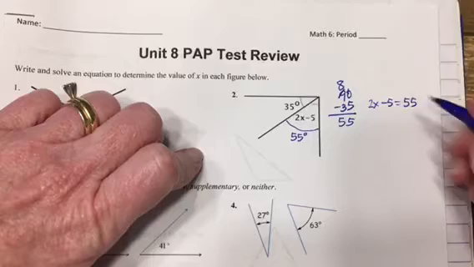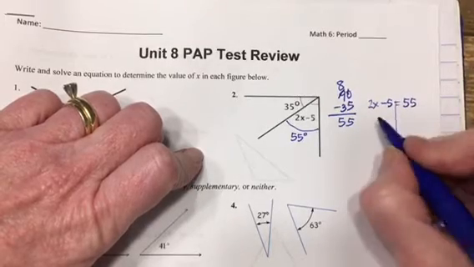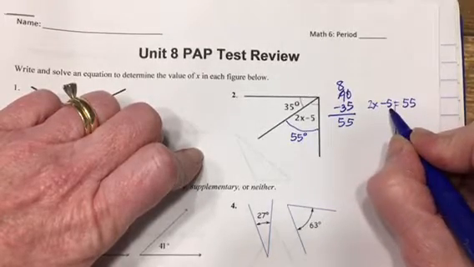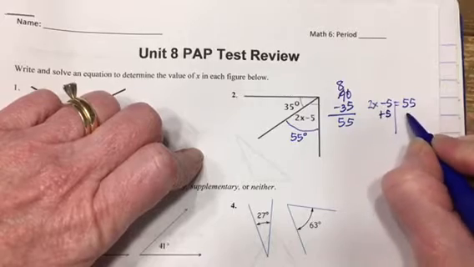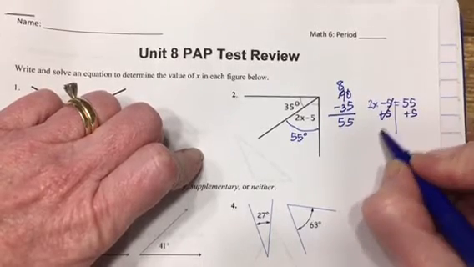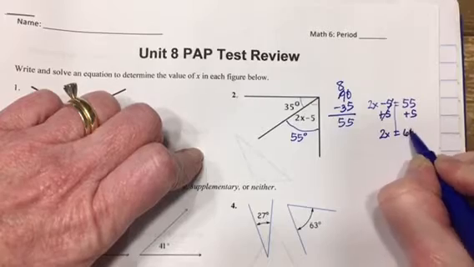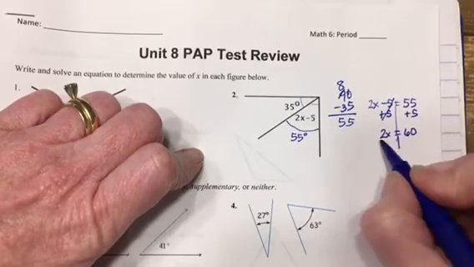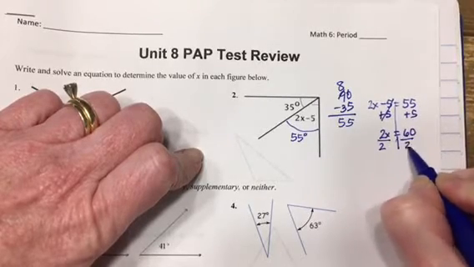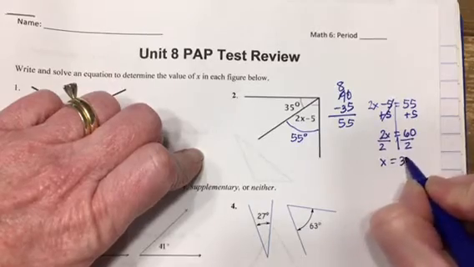and then I'm going to solve for x. So I'm going to cut this in half. I'm going to isolate x. I'm going to get rid of the subtraction by adding. All right, so these go away. This is 2x equal to 60. I'm going to cut it in half again. Isolate x by dividing, this time by 2. X is equal to 30.